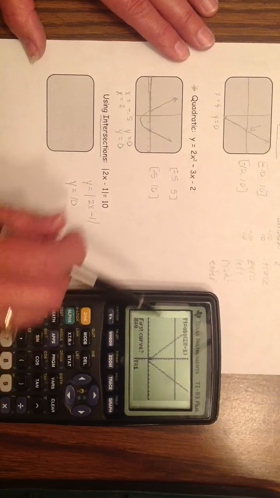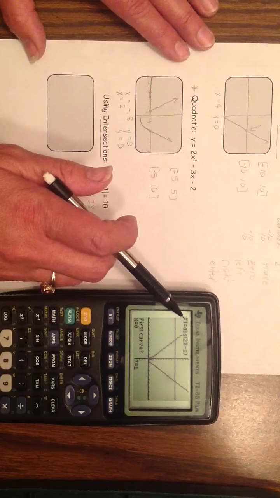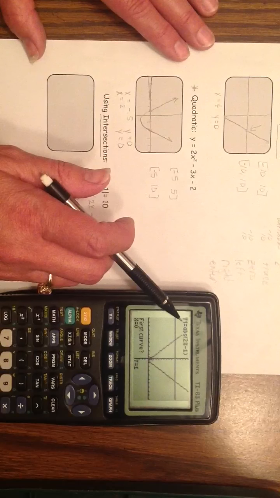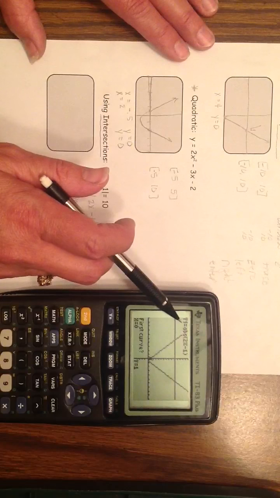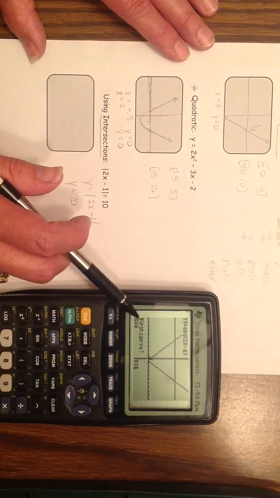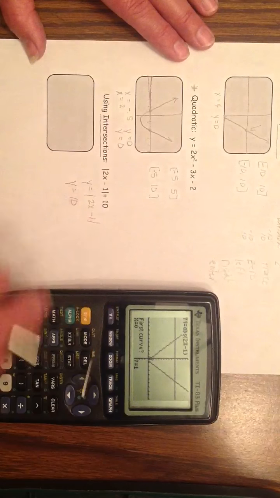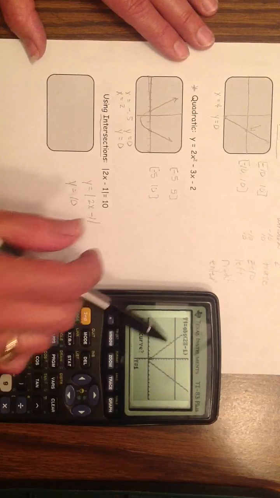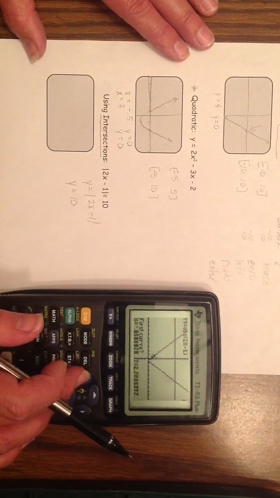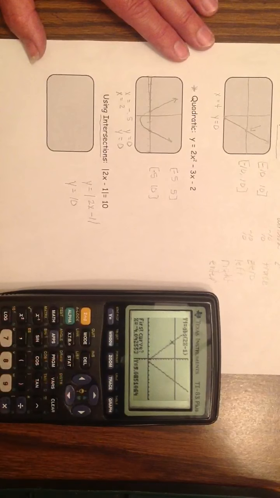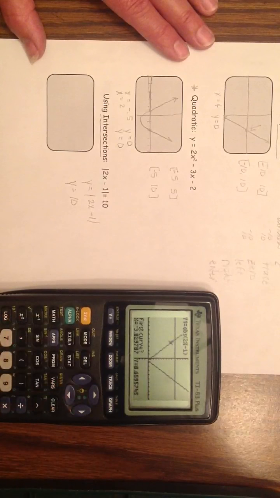What your calculator does then is the cursor right now is running on the first curve, and it's saying, are you on your first curve? Well, we are, but we want to get close to our intersection. So we're going to use the left arrow to get closer to our intersection. You don't have to be right on top of it, you just need to be near it. And you can hit enter.